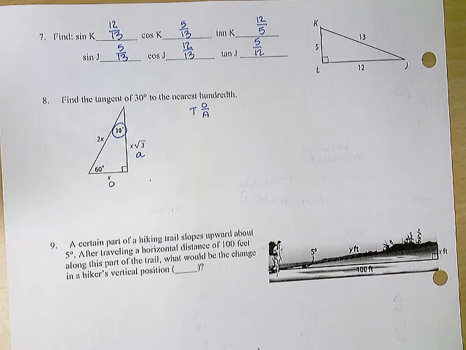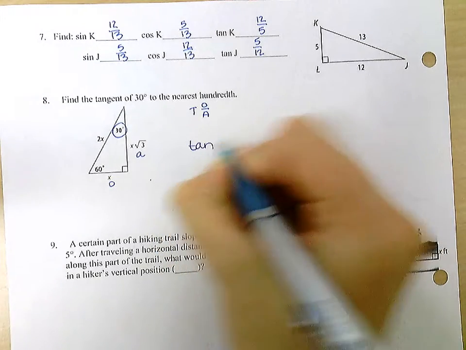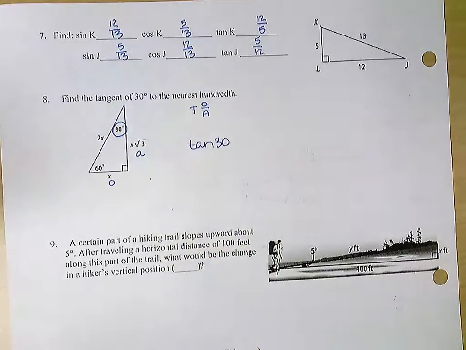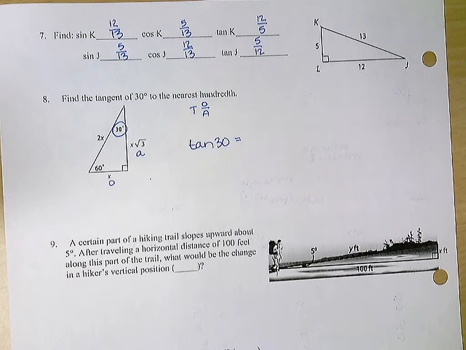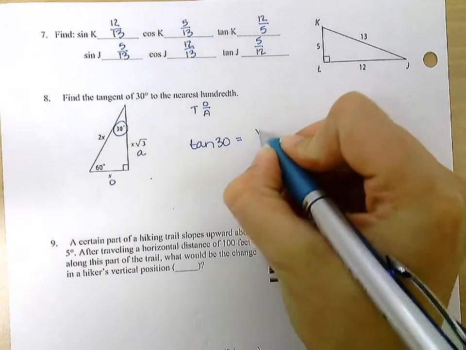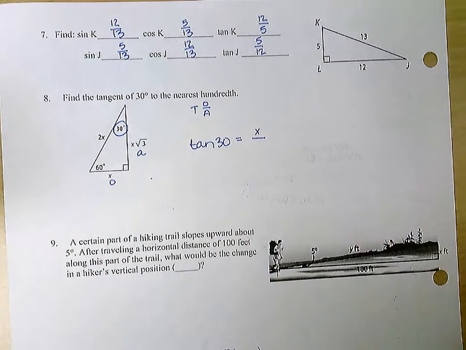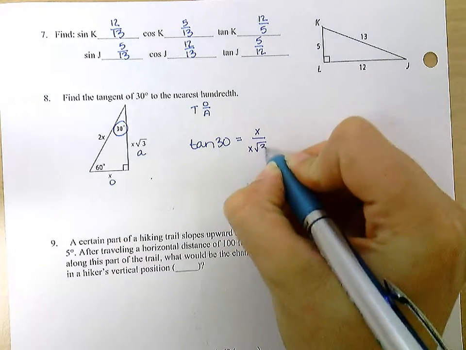So now writing this problem out, I need to write out tangent of 30. Your angle is always attached to those trig functions. That's where your angle goes. So this is tangent of 30, that's equal to your ratio, the opposite side over the adjacent side. My opposite side here is X over the adjacent side, which is X times the square root of 3.